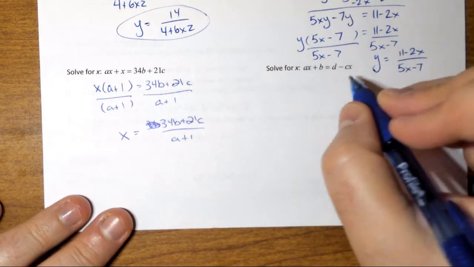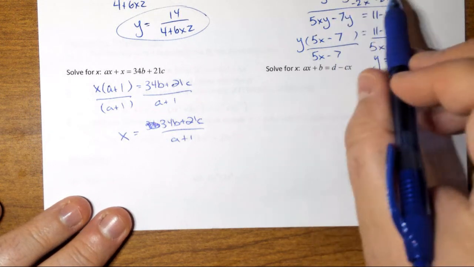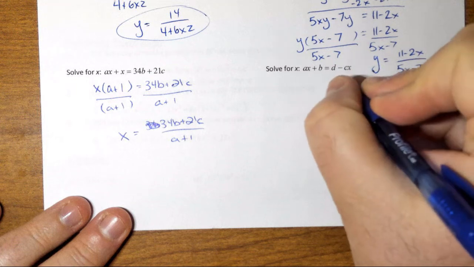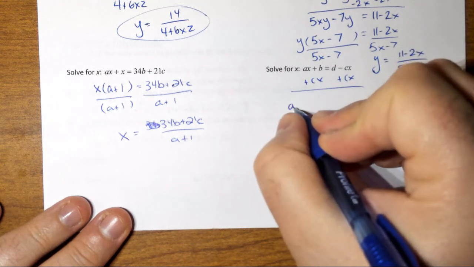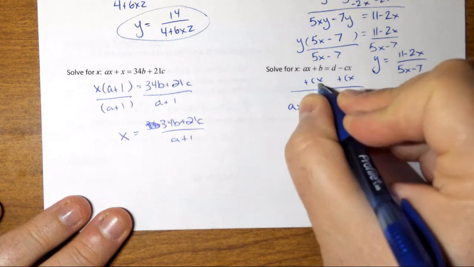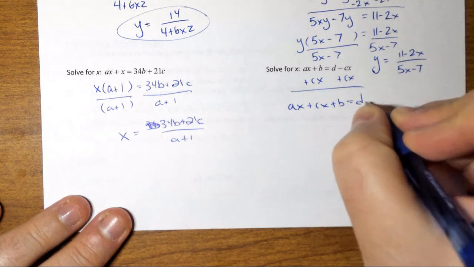All right, the last one. Once again, the x's are on the other side, so we'll do this a little differently than the one where we move the 2x over. Okay, so here we go. We want to move the cx to this side, so we get the x's on one side. So I have ax plus cx. I'm going to put those in a list together. Plus b is equal to d.